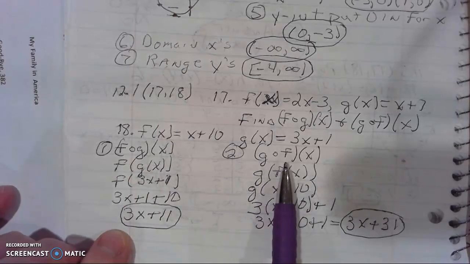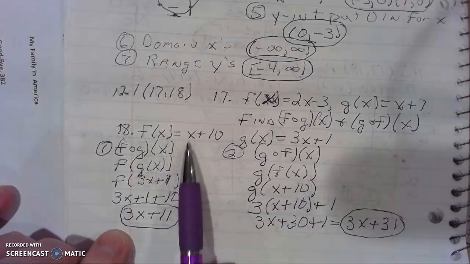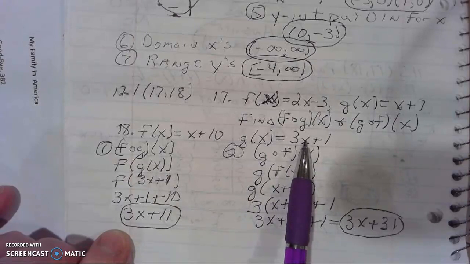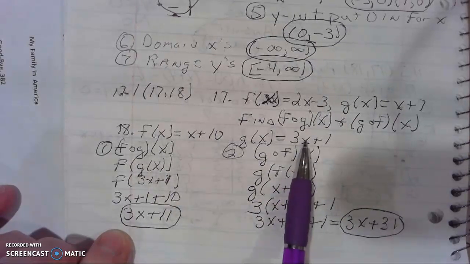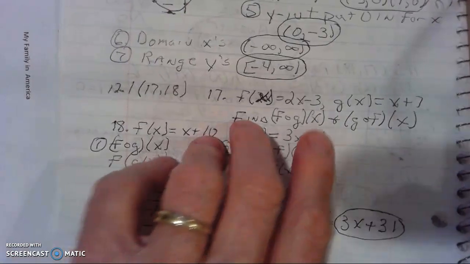Then when I find a composite function of g composite of f of x, I put the f one, x plus 10, in for the x right here. The second one here, I put x plus 10 in for the x here. 3 times x plus 10 in parentheses plus 1, so 3x plus 30 plus 1 is 3x plus 31.